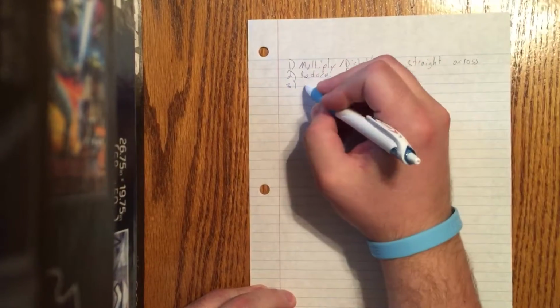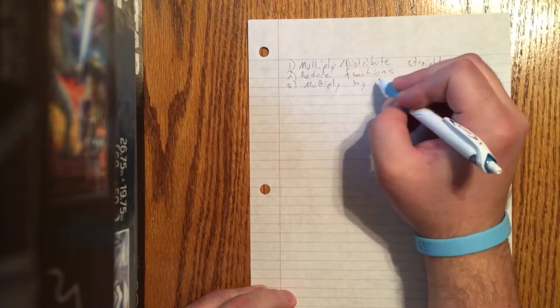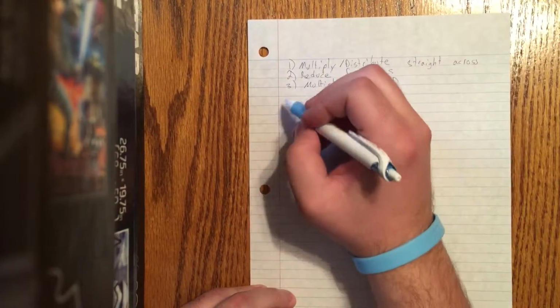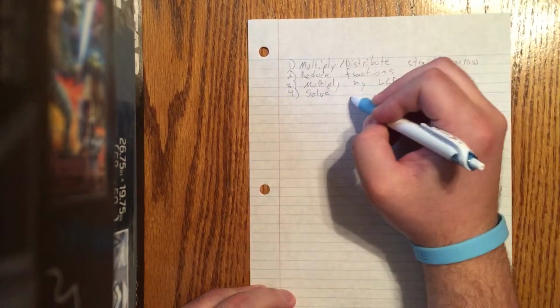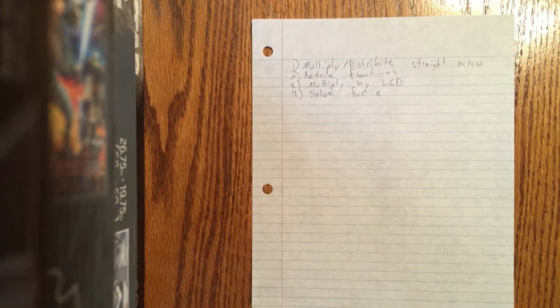And then multiply by the LCD, or the least common denominator. And then lastly, you can just solve for x. After you've done step 3, you shouldn't have any more fractions remaining in the problem, so you can just solve for x, and it'll look like a pretty easy algebra problem.